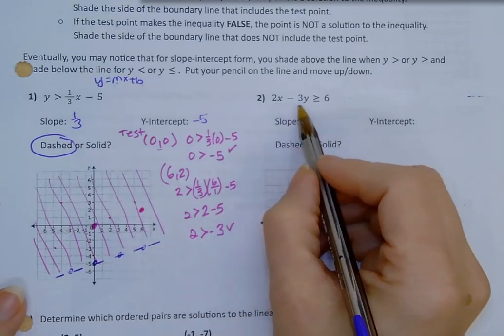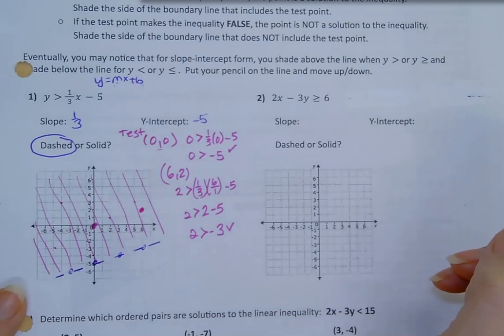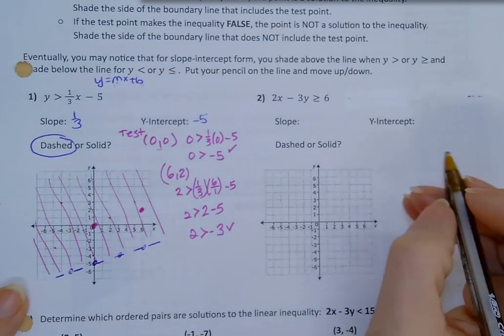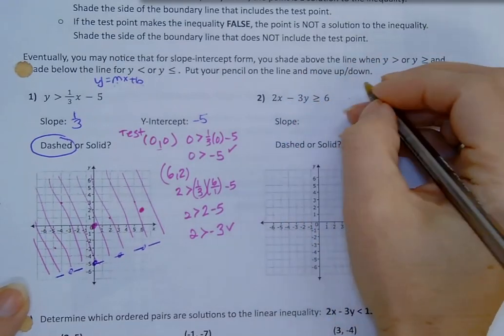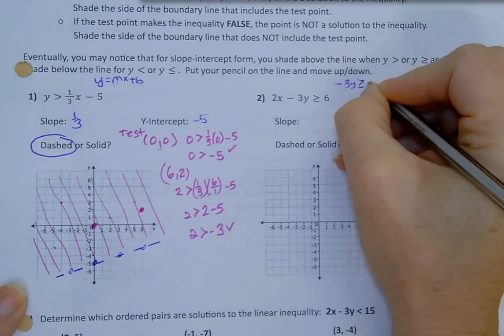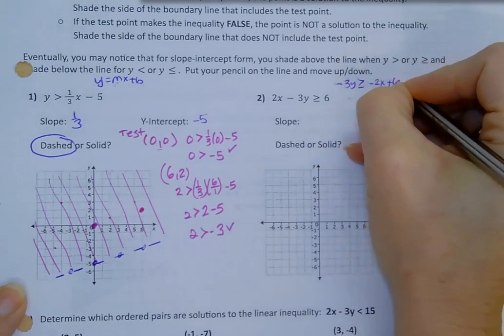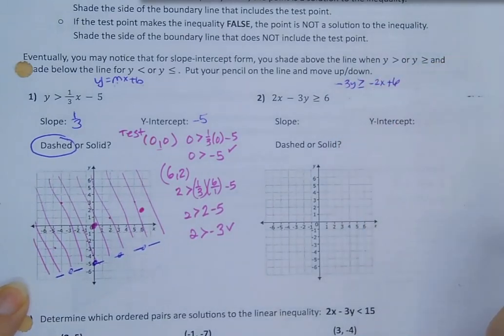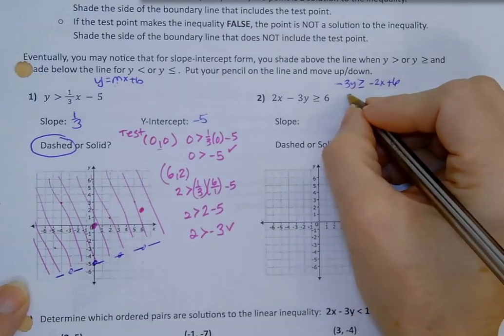So this inequality comes to us as 2x minus 3y is greater than or equal to 6. I'm going to rearrange that into slope-intercept form. So I'm going to subtract 2x from each side, so I have negative 3y is greater than or equal to negative 2x plus 6. And now I'm going to divide each side by negative 3. When we multiply or divide both sides by a negative number, we switch our sign. So I'm going to do that.